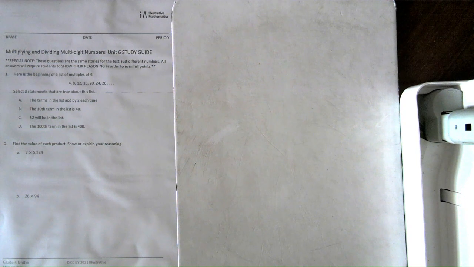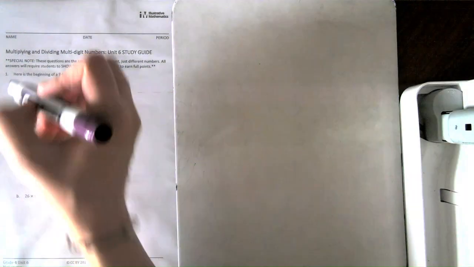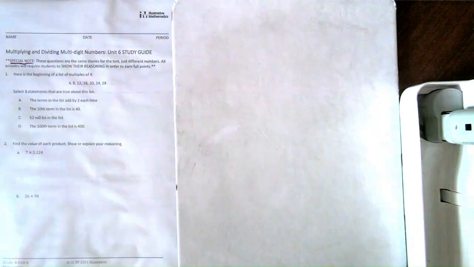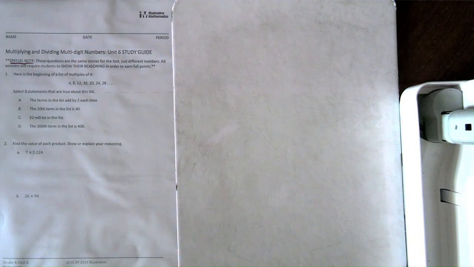This is the Unit 6 study guide specifically for my students in the 4th grade at Georgetown Elementary. Please take a look here at the special note. These questions are the same stories for the test, just different numbers. Because I have given them the same stories and the same types of problems, all students will be required to show their reasoning in order to earn full points. So they're going to have to show work.